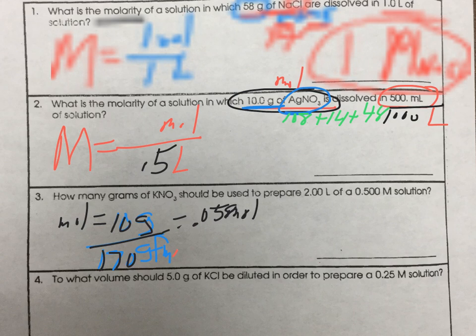And I'm looking for molarity. So 0.058 goes on top, right? Yep. This will help me get the molarity of silver nitrate. 0.058 divided by 0.5. Double check that. It's 0.116.